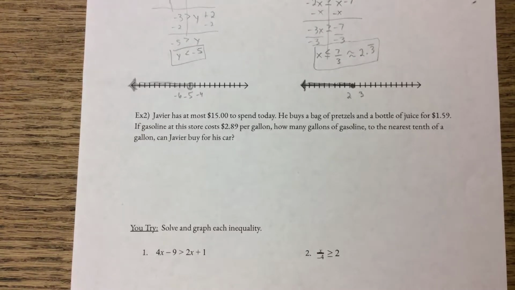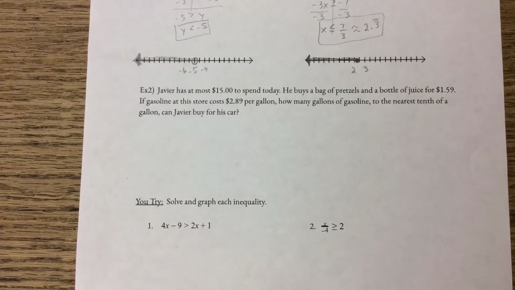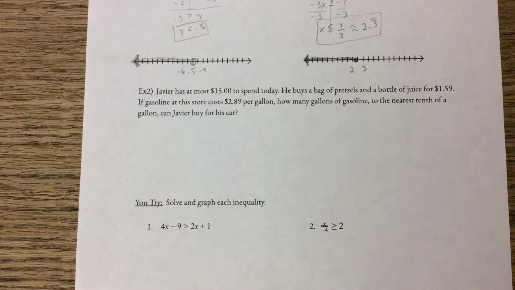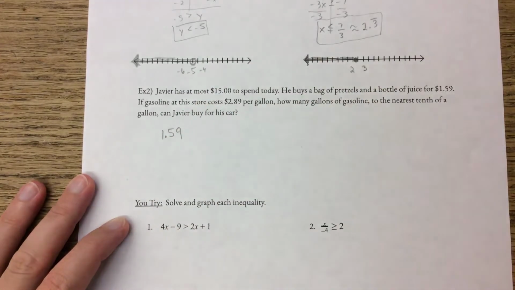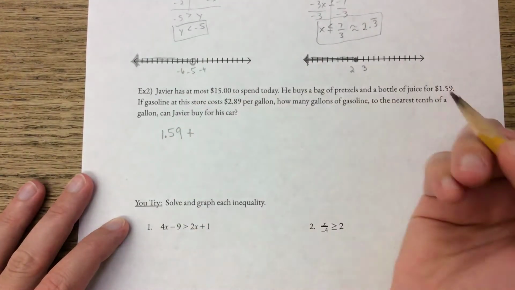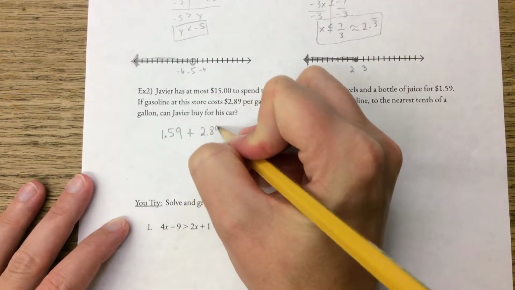Okay, so the next one says Javier has at most $15 to spend. He buys a bag of pretzels and a bottle of juice at the store for $1.59. If gas is $2.89 per gallon, how many gallons of gas can he get to the nearest tenth of a gallon? So we need to start with what he has spent so far. So he spent $1.59. And he's going to buy gas. So gas is $2.89 per gallon.